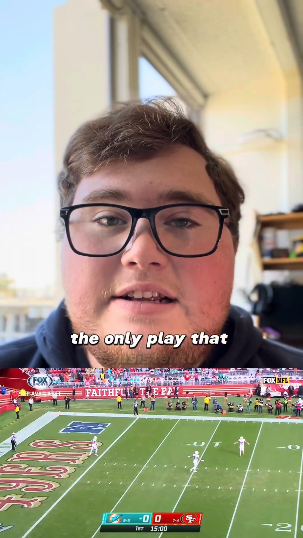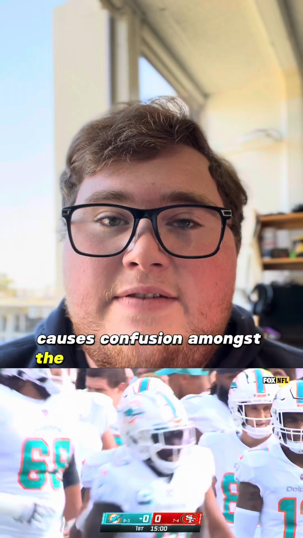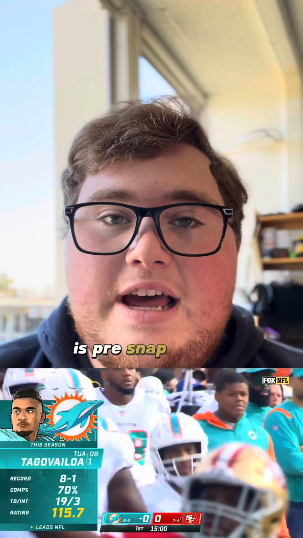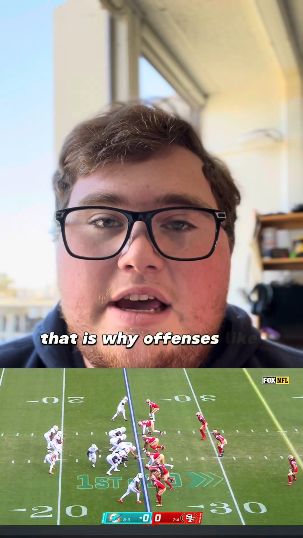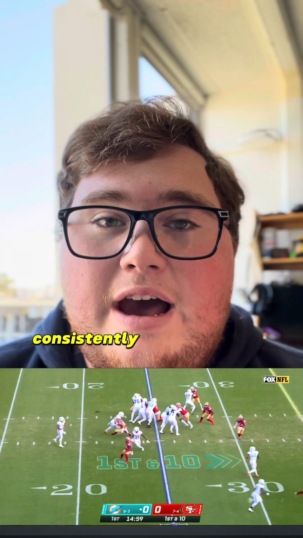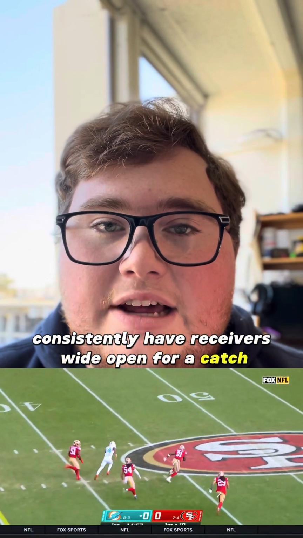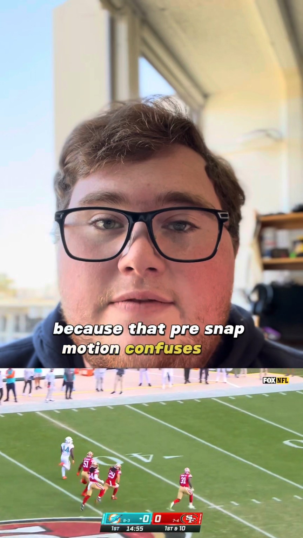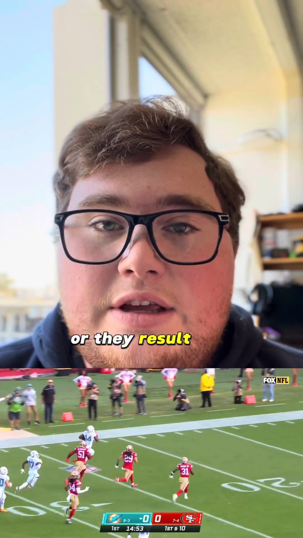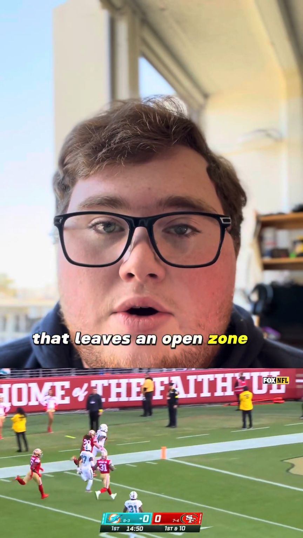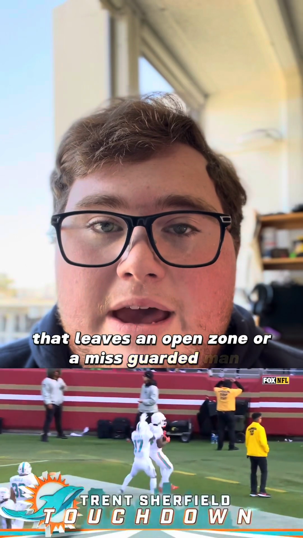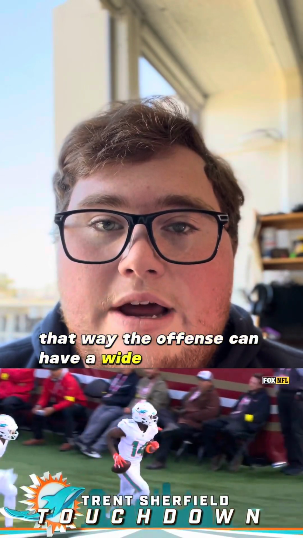The only play that consistently causes confusion amongst the defense in today's NFL is pre-snap motion. That is why offenses like Miami and San Francisco consistently have receivers wide open for a catch, because that pre-snap motion confuses the defense, resulting in a miscommunication that leaves an open zone or a misguarded man. That way the offense can have a wide open receiver.